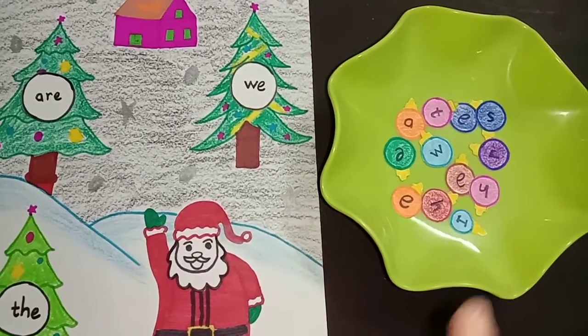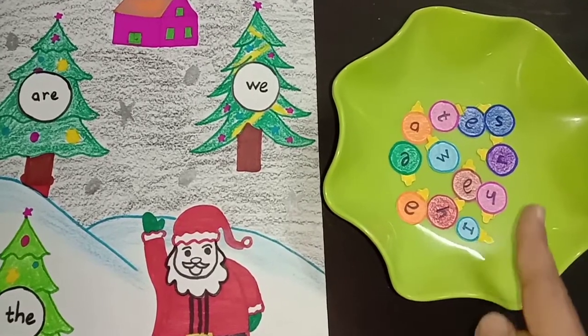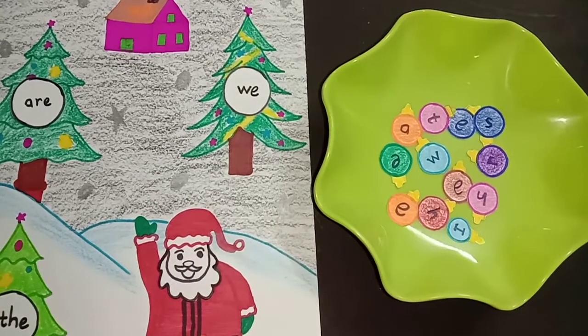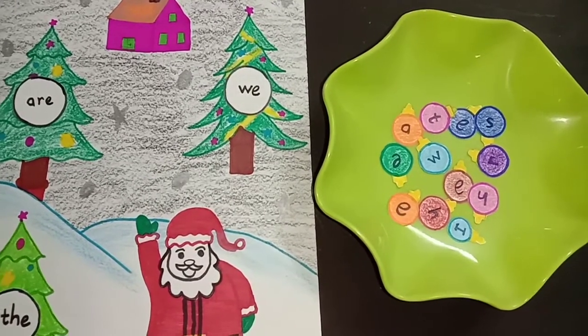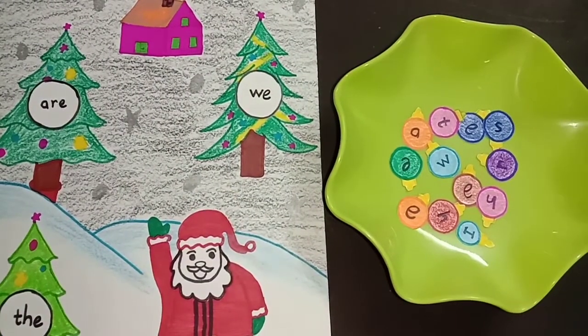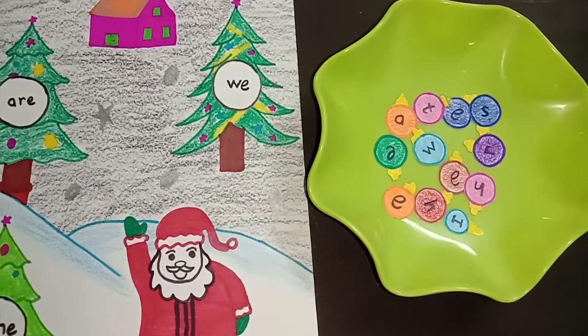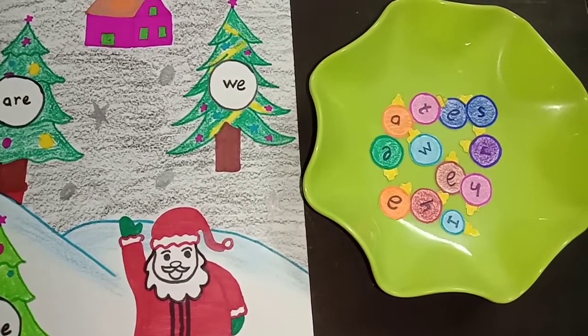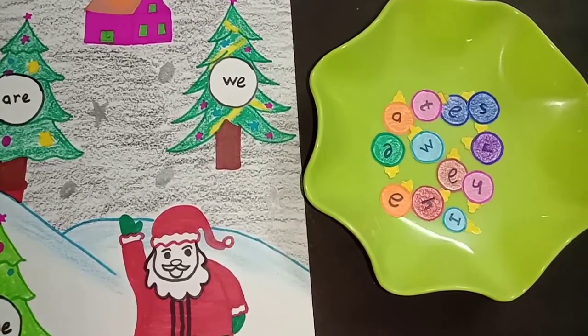And in this tray, I have kept some of the Christmas ornaments which are used in decoration of Christmas trees. Right? You can see I have written alphabet in each Christmas ornament.